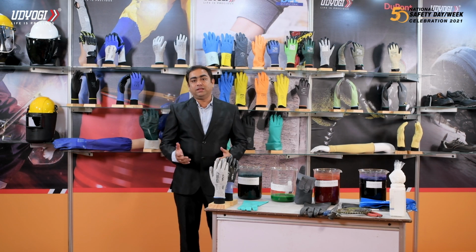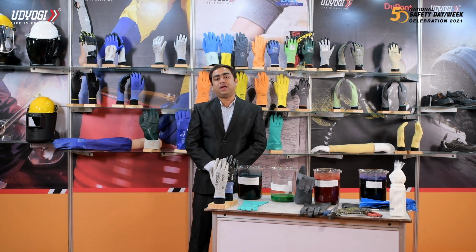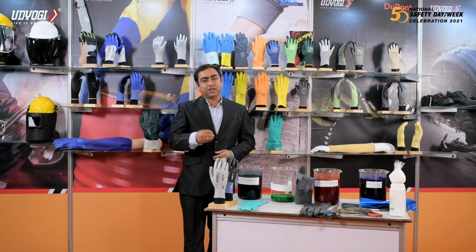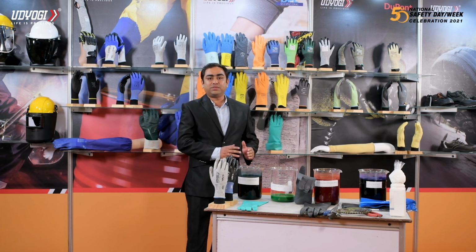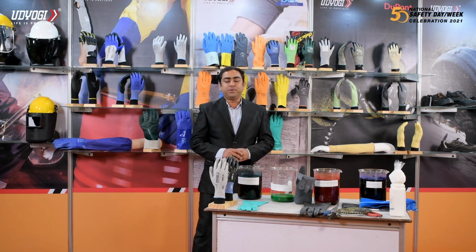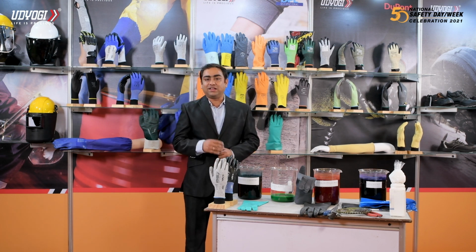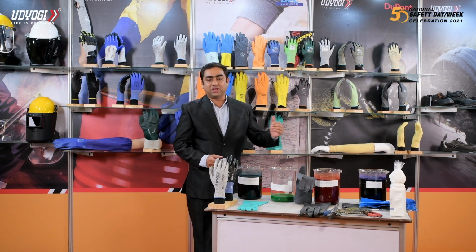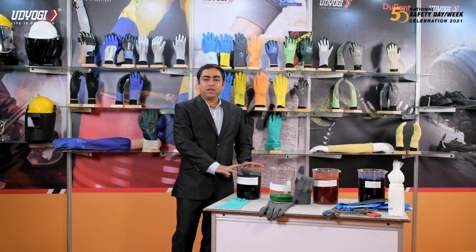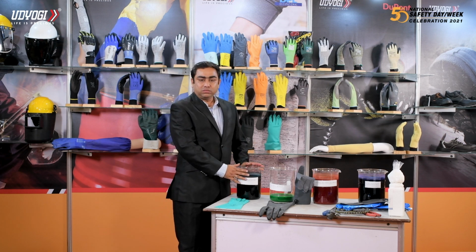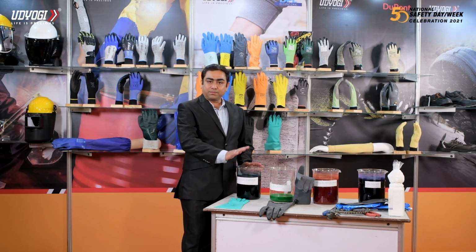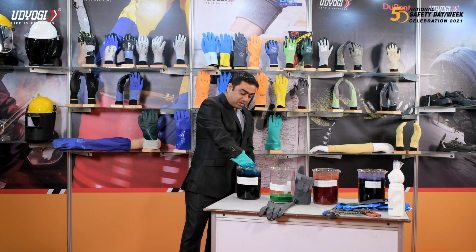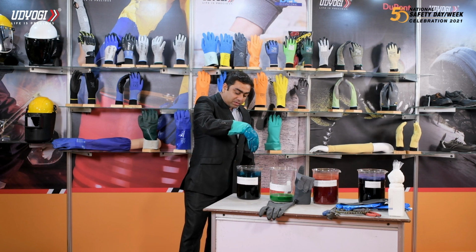For chemical hazards, we have EN374 gloves, which are within the limit of 40% concentration of acid or alkalis. We can use nitrile gloves to handle these chemicals. For pure concentration of acid and alkalis, we suggest neoprene gloves. Here you can see beakers where I kept diluted chemicals which come in 40% concentration. I am dipping my hand. You see, there is no chemical seepage inside.